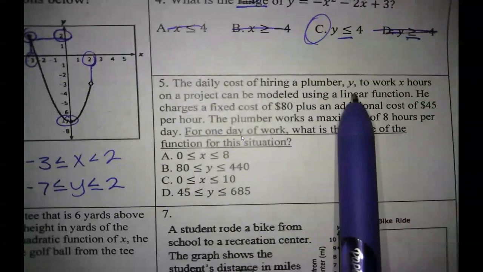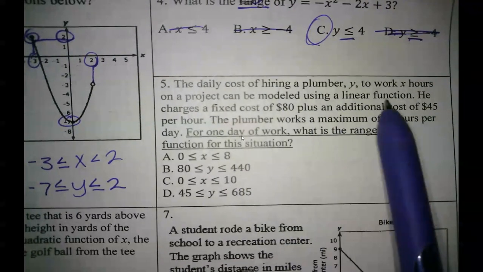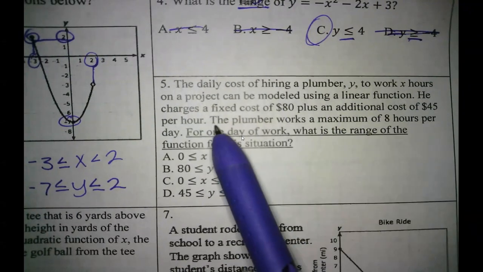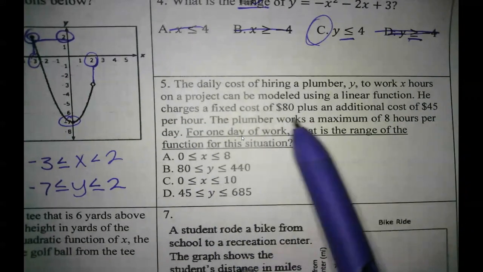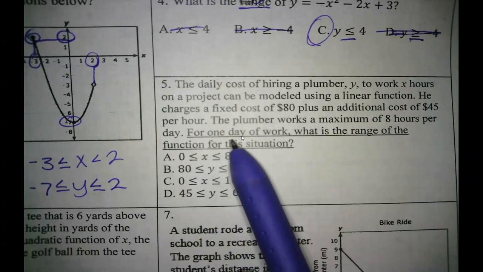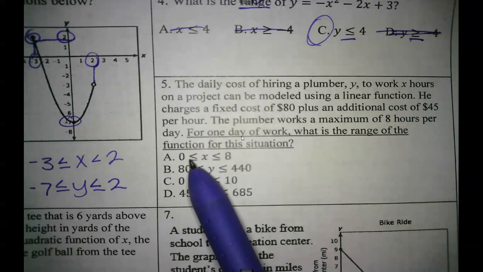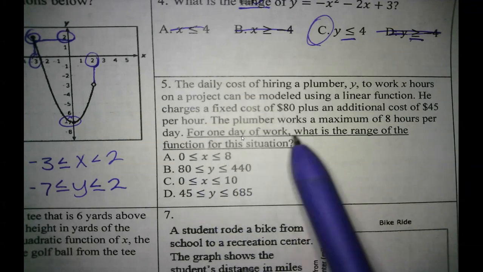The daily cost of hiring a plumber, y, to work x hours on a project can be modeled by using a linear function. He charges a fixed cost of $80 plus an additional $45 per hour. The plumber works a maximum of 8 hours. For 1 day of work, what is the range of the function for the situation?